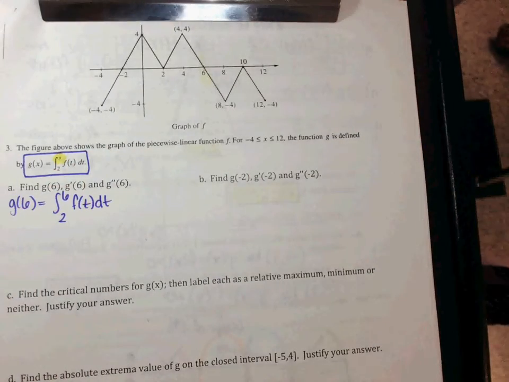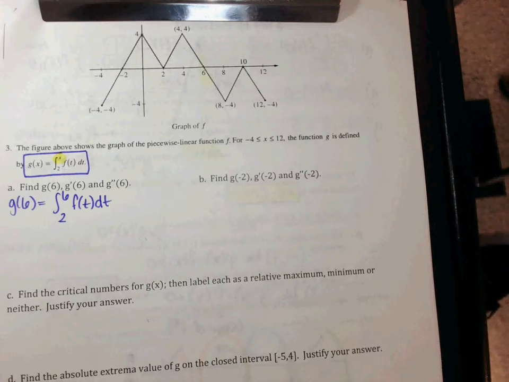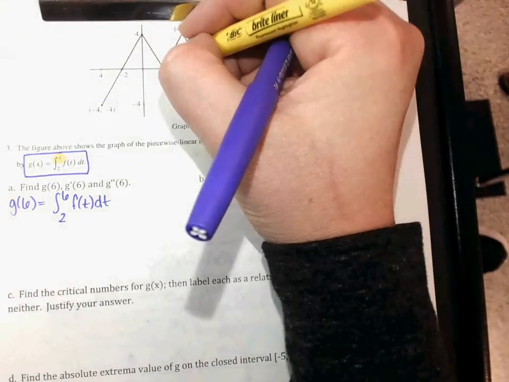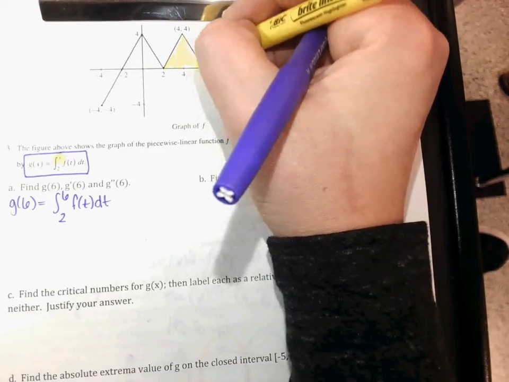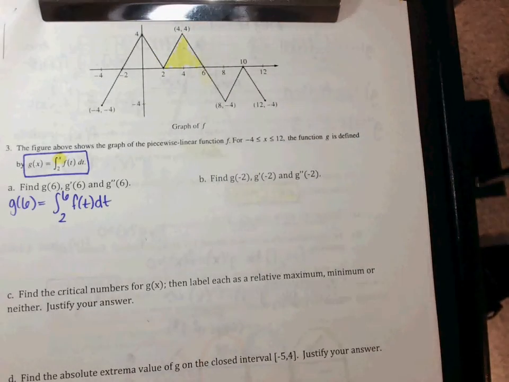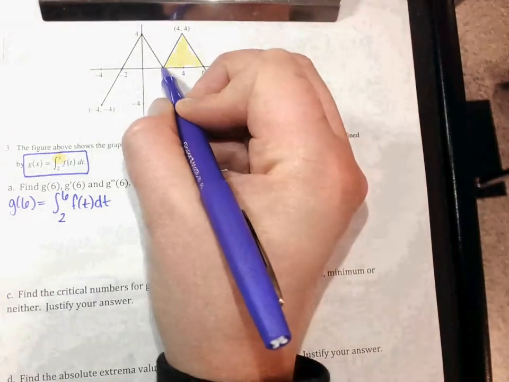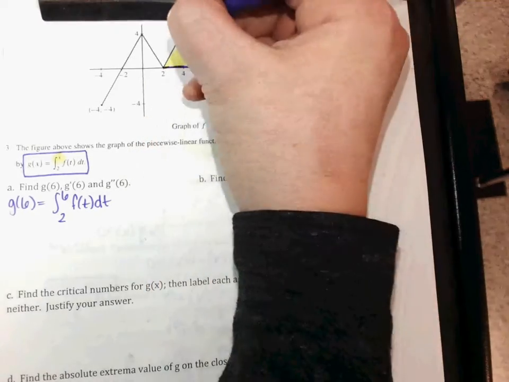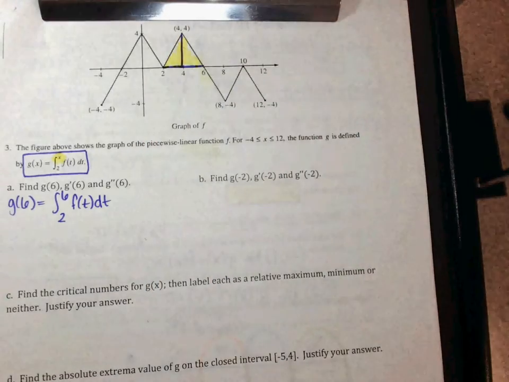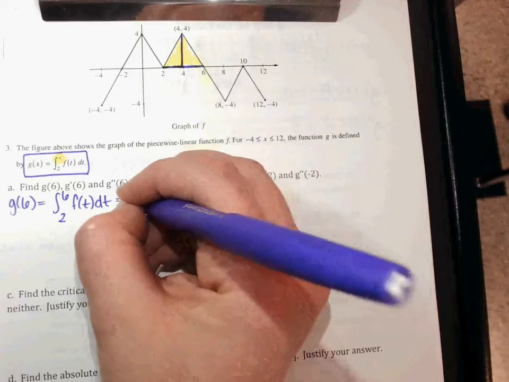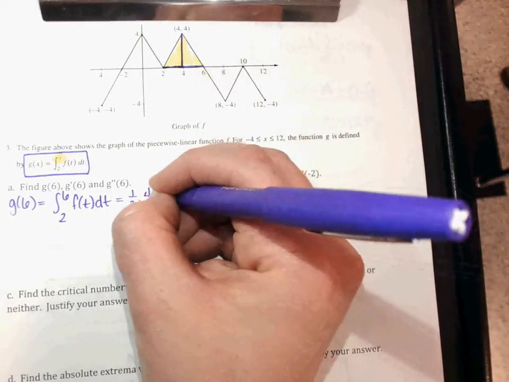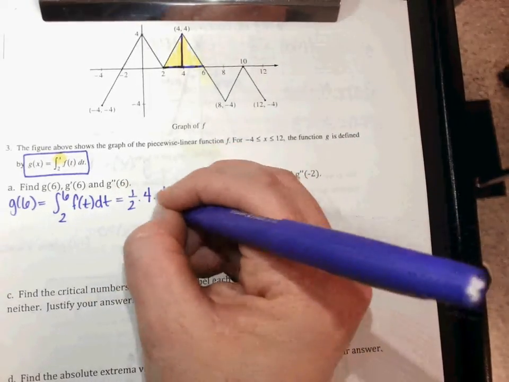Now on my graph, I'm shading from where to where? 2 to 6. So you should be starting here to there. What shape is that? You find the area of that? 1/2 base times height. What's my base? 4. What's my height? 4. 1/2, 4 times 4, what do we get? Okay, 4 times 4 is 16, half is 8. Good. Okay?